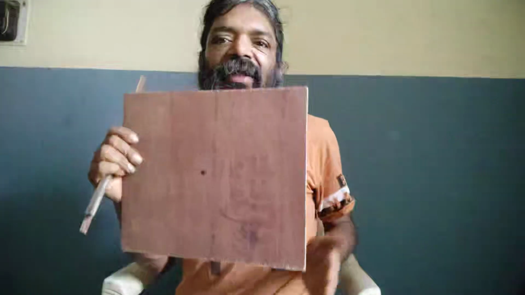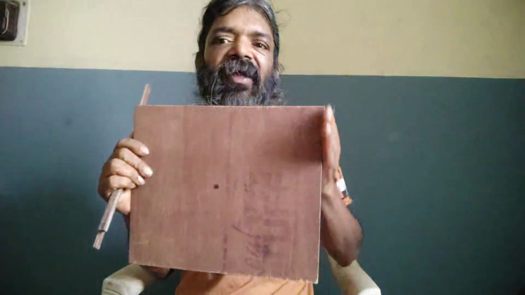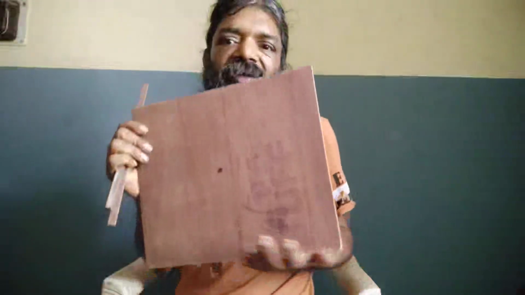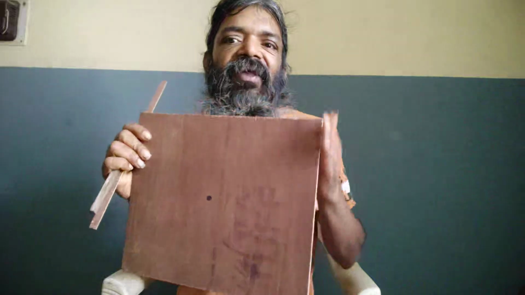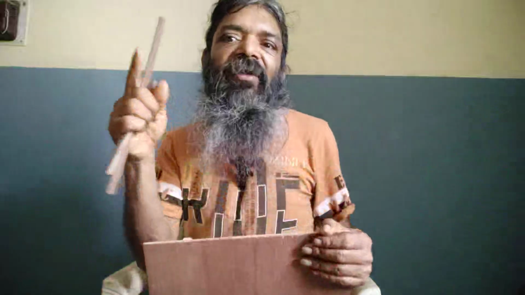If this is the area, if this is g(x) and this is f(x), then this is A. Someone can call it A(x), A and in braces x.